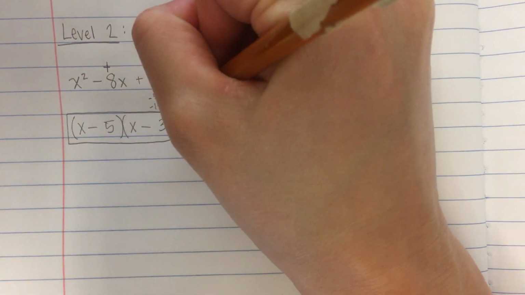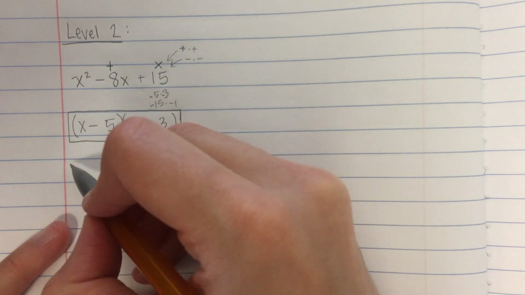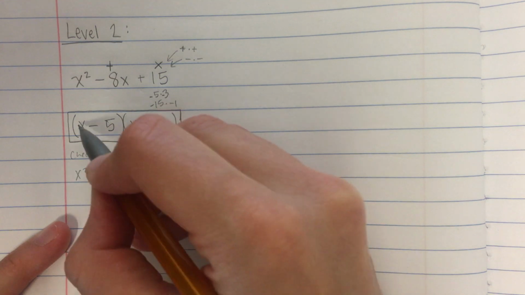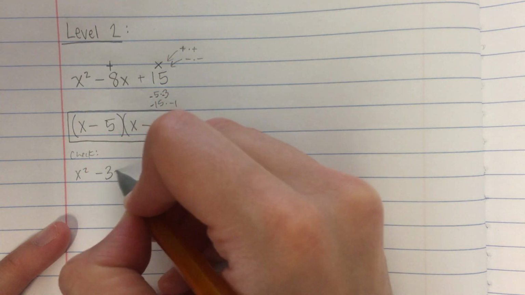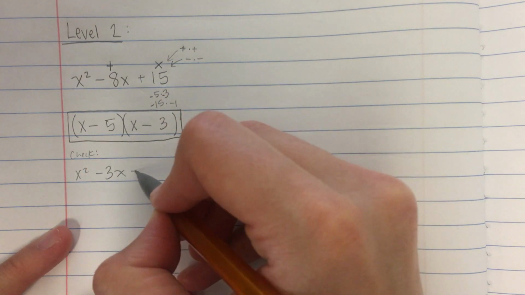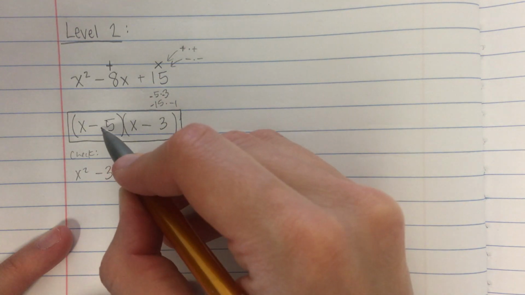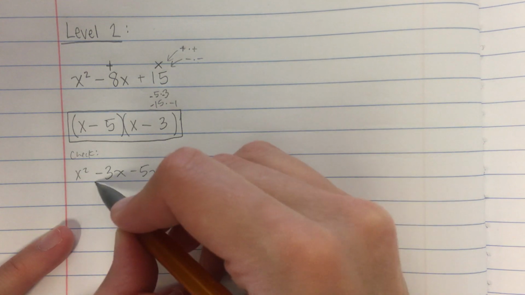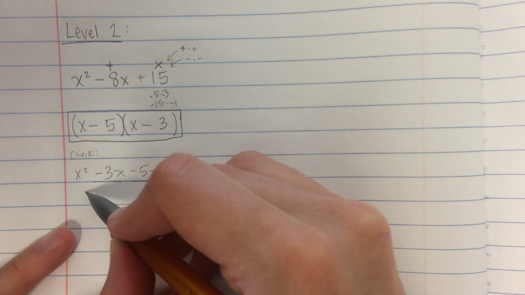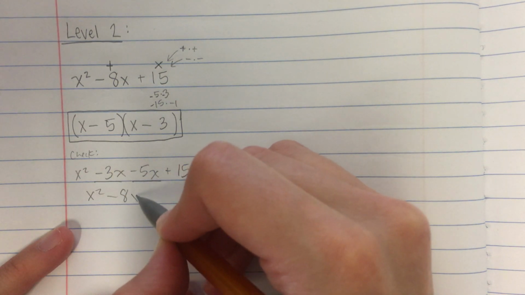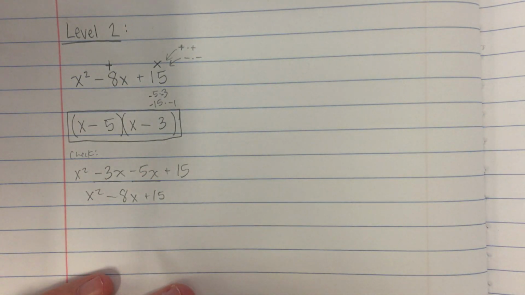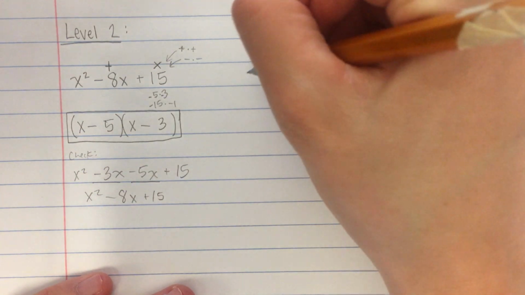I'm going to check this first one. I'm not going to check the other ones, though. Okay, so right, x times x is x squared. X times negative 3 is negative 3x. Negative 5 times x is negative 5x. Negative times negative is positive. 5 times 3 is 15. When I combine these two, I have 3 negatives and another 5 negatives. That's negative 8. And you can see I got back what I started with. Okay, so my answer is good. Let's do a couple more.